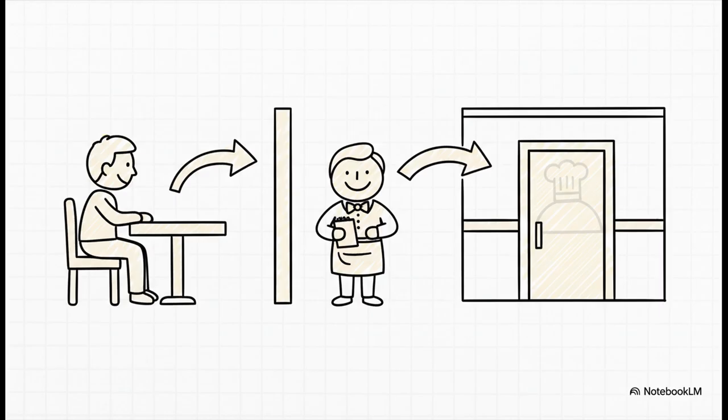So in this scenario, you're sitting at the table. You are the client. The kitchen, the place with all the ingredients and the chefs that actually make the food, that's the server. Now, you can't just walk into the kitchen yourself and start cooking, right? You need an intermediary, and that's where our API comes in. The API is the waiter.